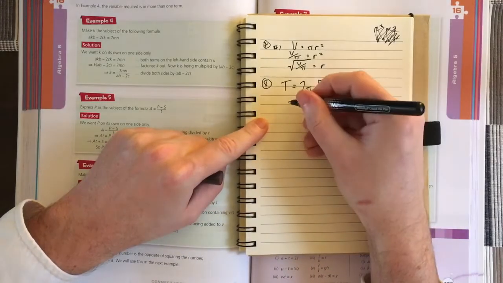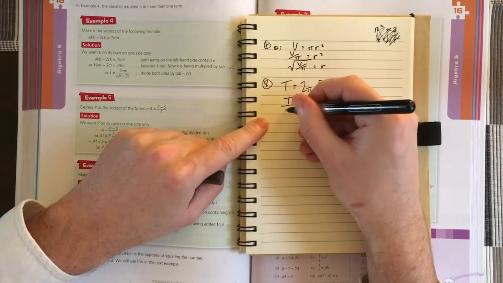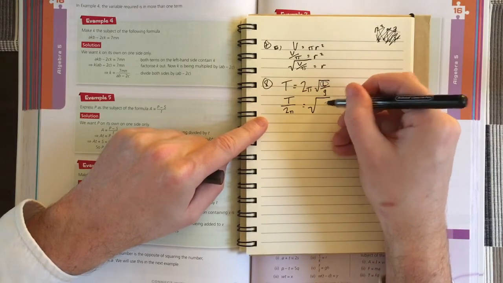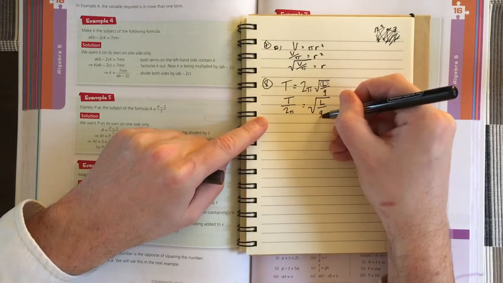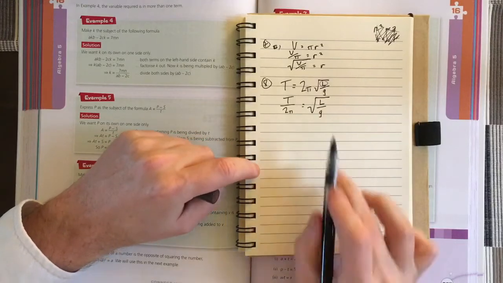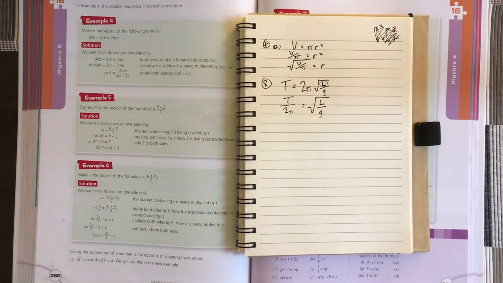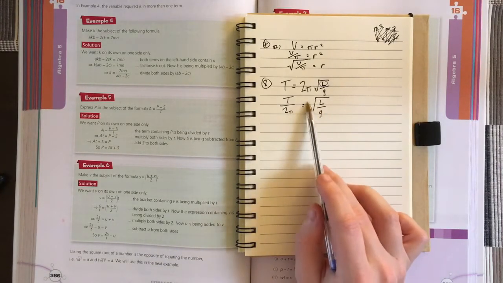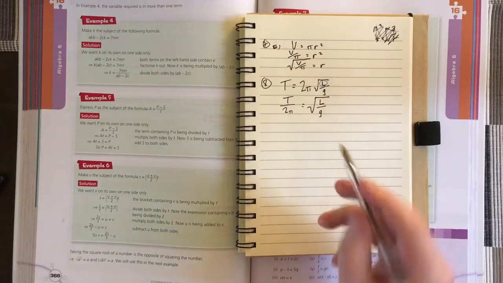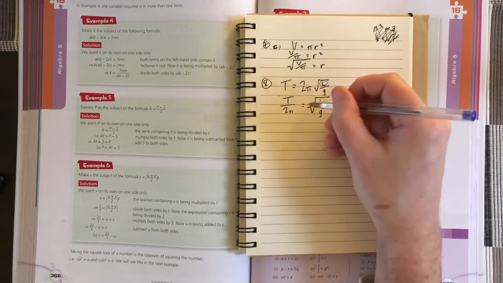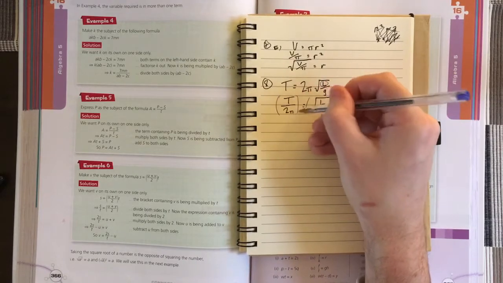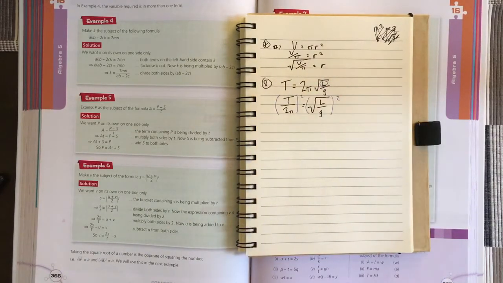So bring it over and you're going to have T over 2 pi is equal to the square root of L over G. I want to get L on its own, so I need to get rid of this square root symbol. I can't move the divided by G out for now because it's kind of trapped under this square root. So let's get rid of that square root by squaring the right hand side. I'll have to square the left hand side then as well.